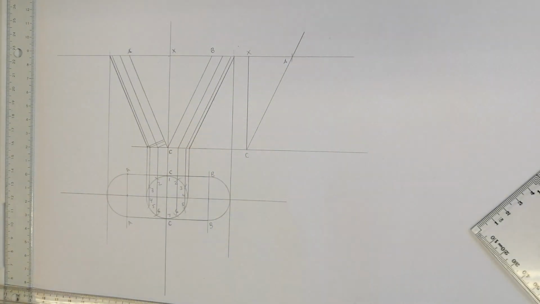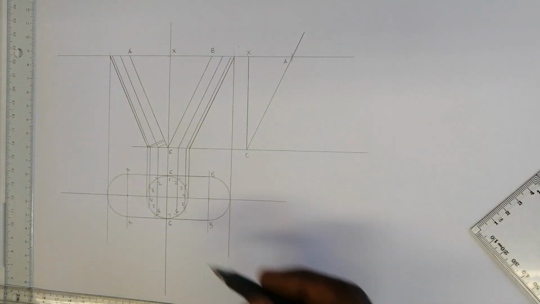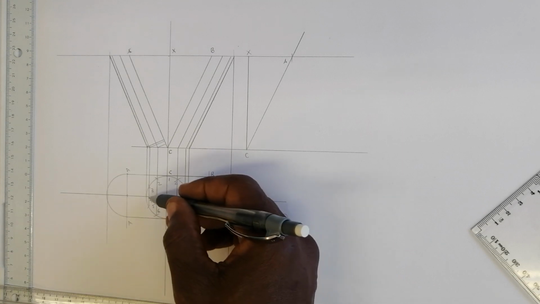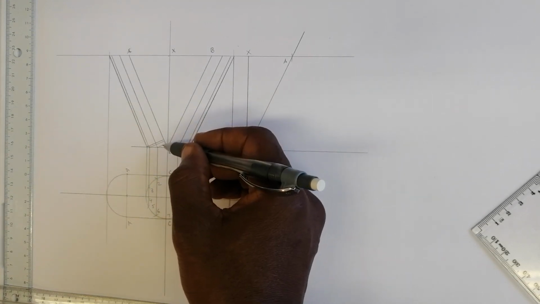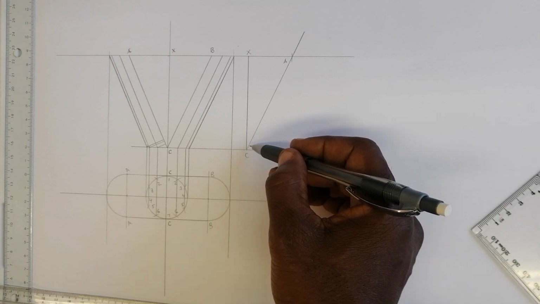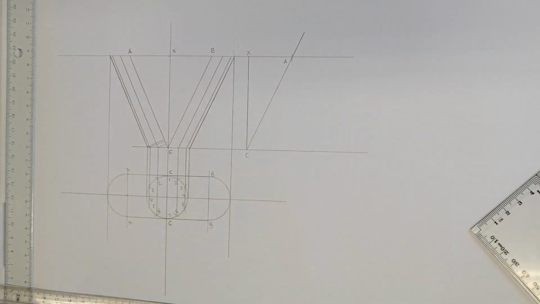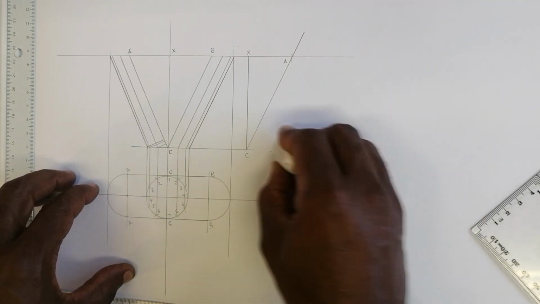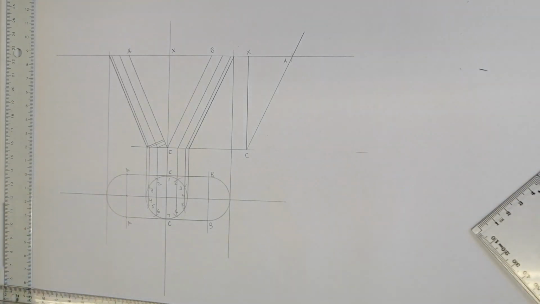Now let me work out from C, 1, 2, 3, 4. That's what I want to work here. That's why I project 4, 3, 2. Then I'll project them up to here horizontally. Then from here again perpendicular. So I don't need this line here. All right.